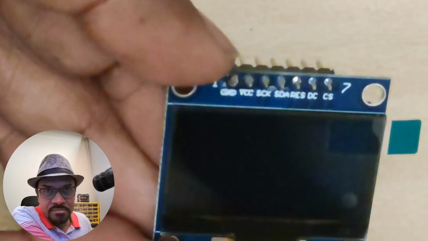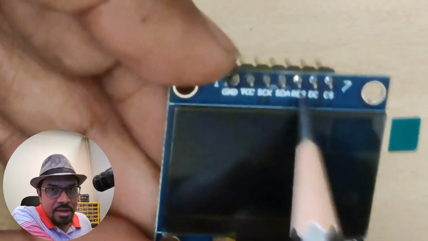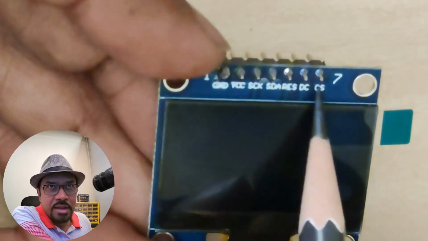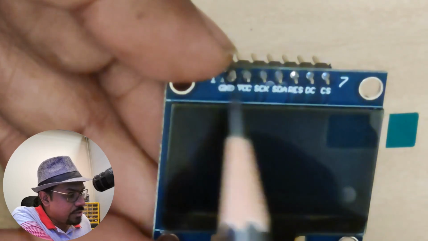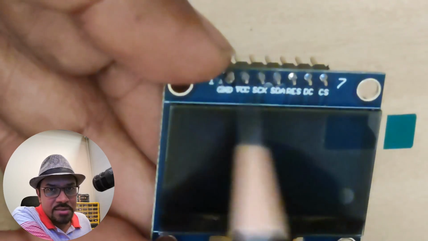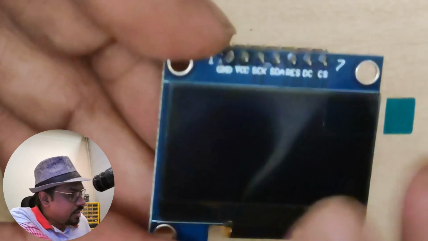That pin will select whether the SDA pin is sending data or a command. And you'll also find another pin called the chip select pin or CS pin, which is there. So you'll find so many pinouts in this. Totally, there are 7 pins, and all 7 pins need to be connected to make it work, right?